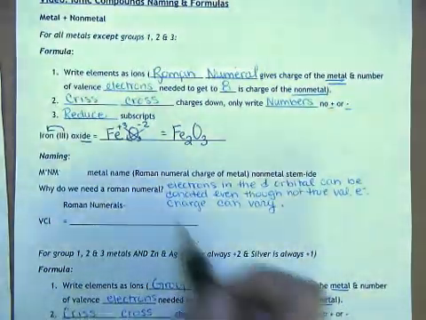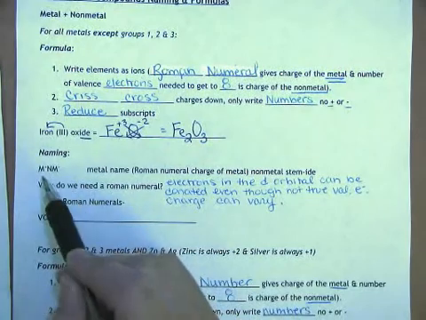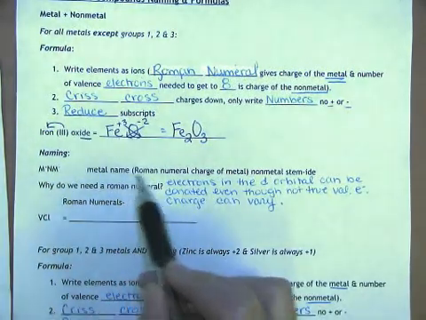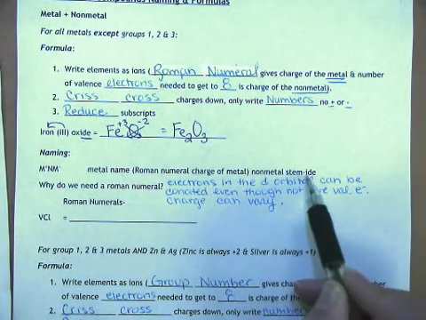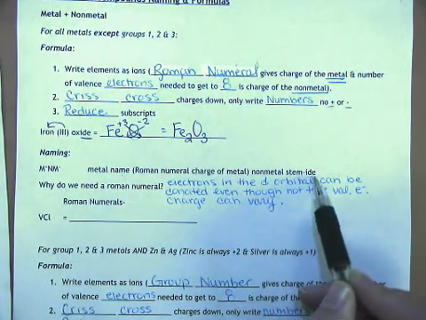Going the reverse direction, we can name our compound. When we name this, we write the metal name first, then in parentheses we put the Roman numeral charge of the metal, then our nonmetal name with its stem plus the IDE ending.